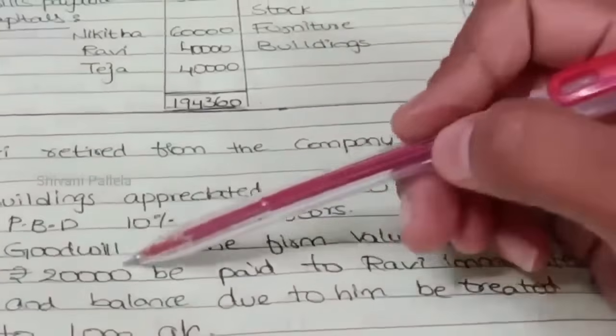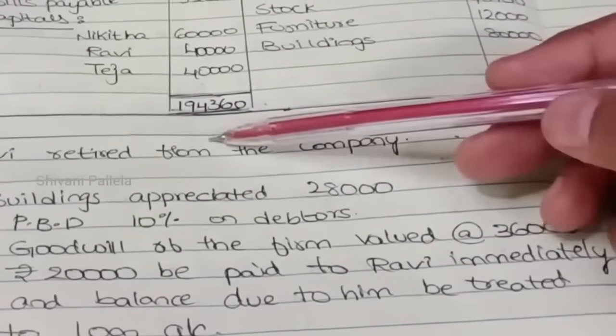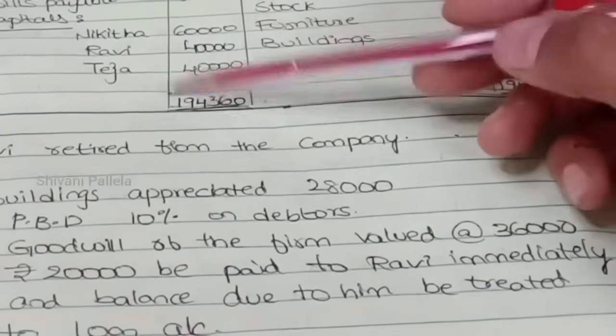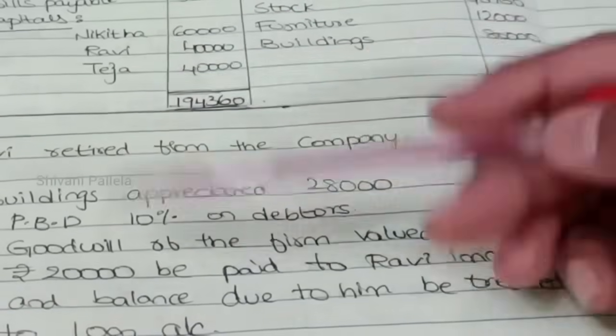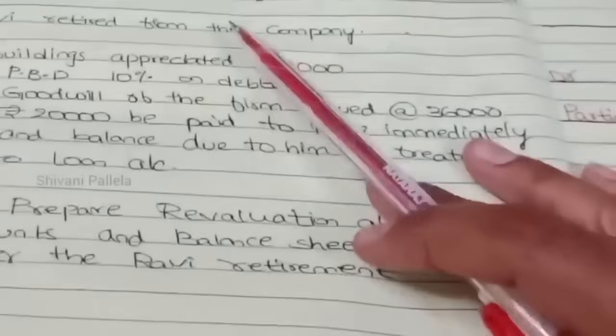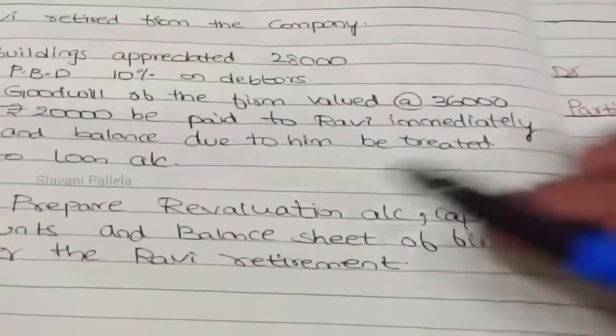And 20,000 is to be paid to Ravi immediately. Ravi is retiring. The remaining partners, Nikita and Teja, are paying 20,000 to Ravi immediately. So prepare the revaluation account, capital accounts and balance sheet.